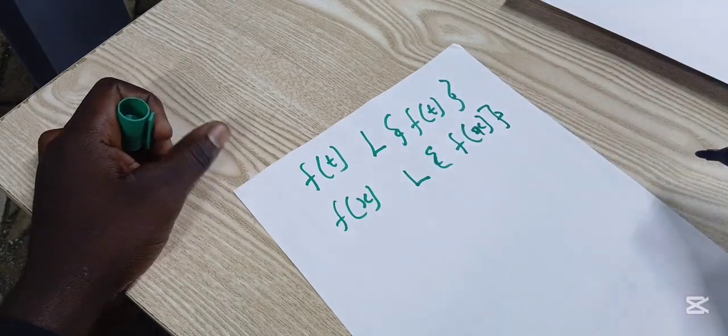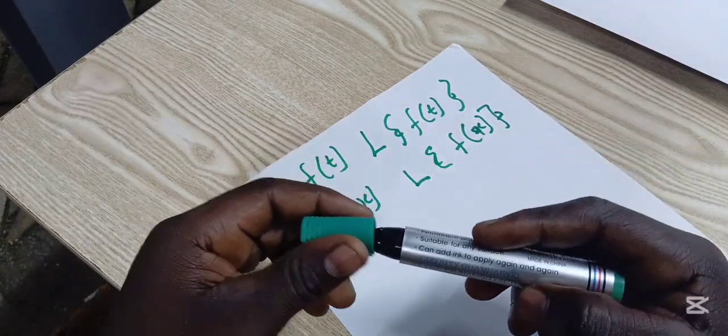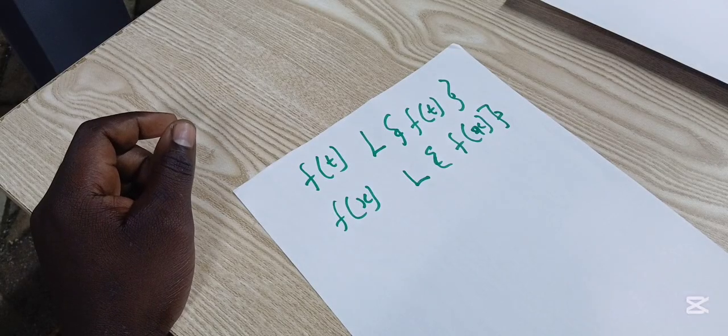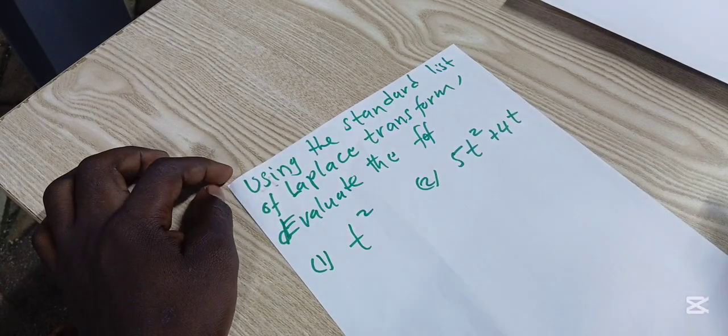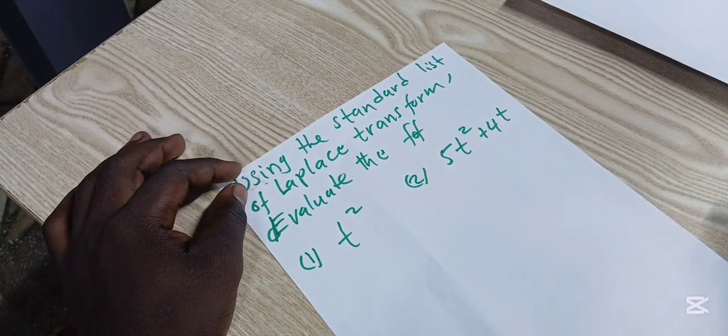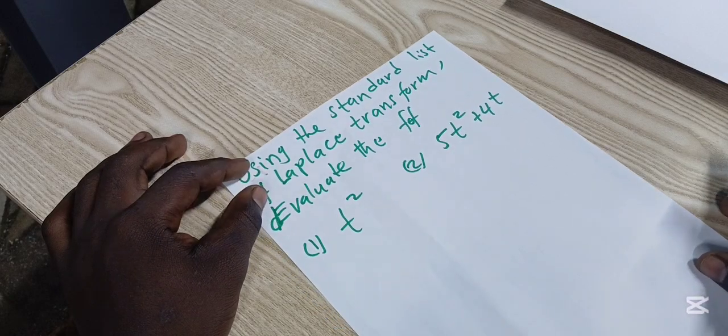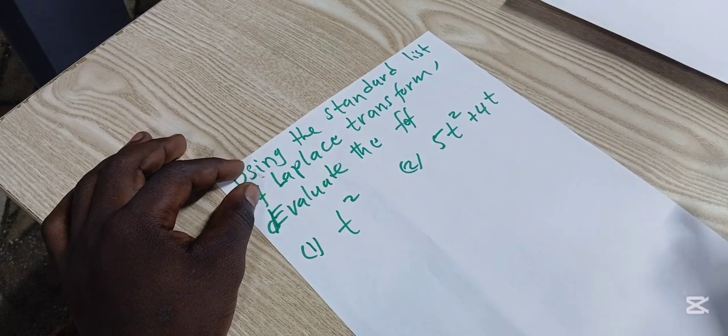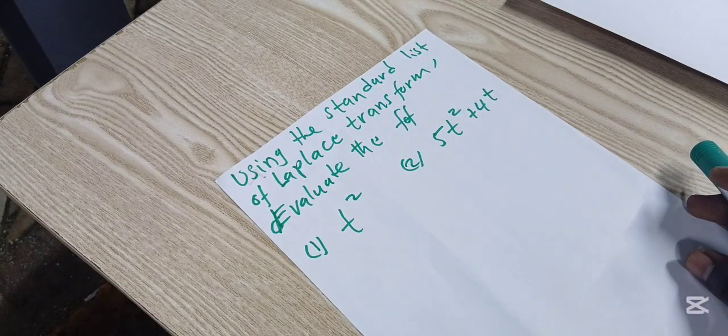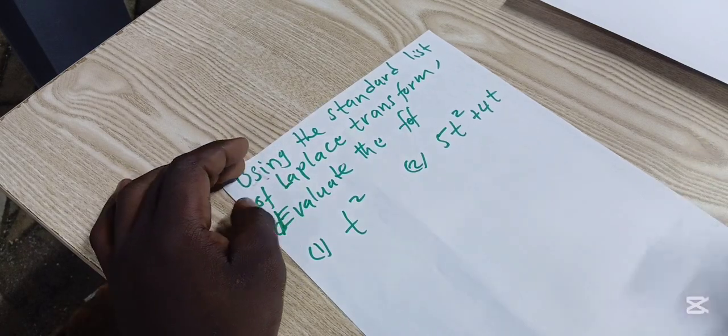Okay. So now let's work some few problems using the standard list of Laplace transforms. Evaluate the following. Before we solve this problem, we need to know some few formulas that we use to work this out.